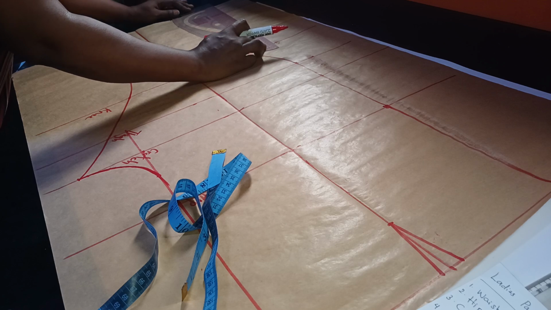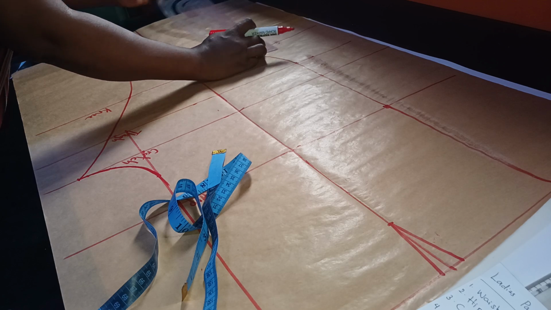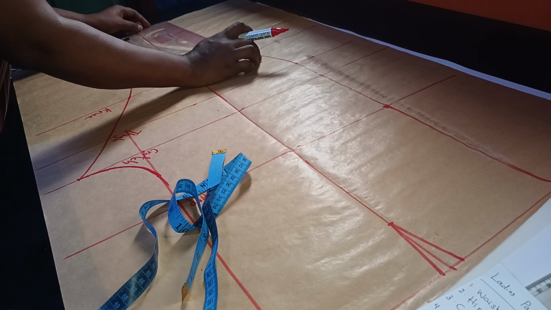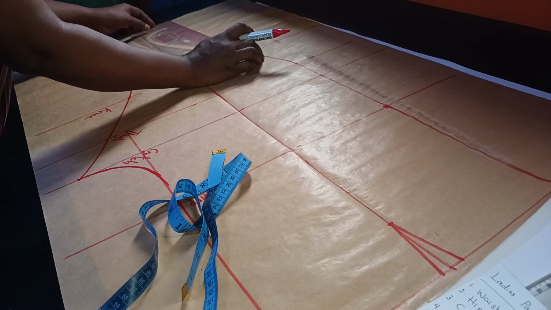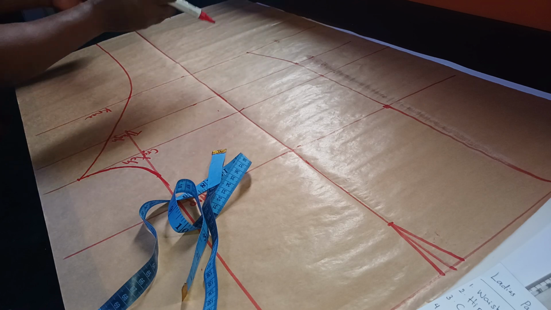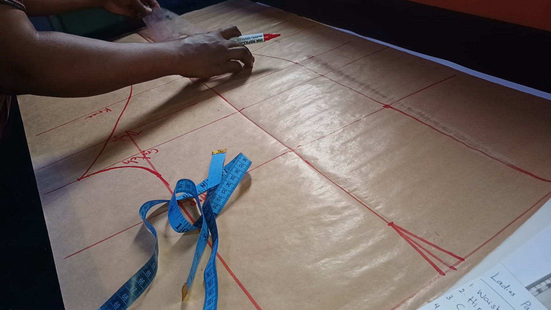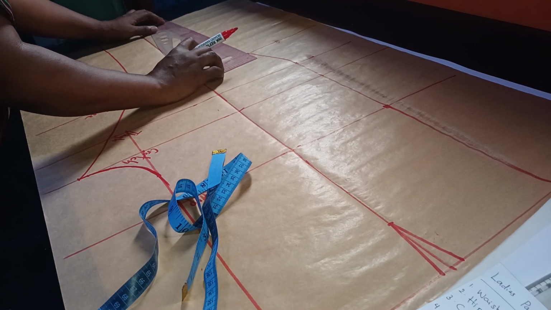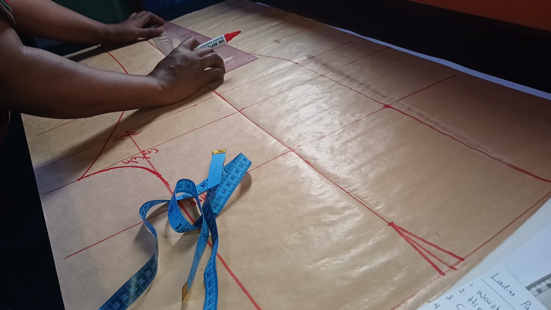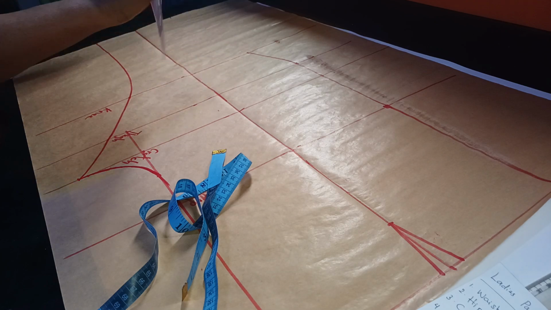Make sure you check it and you have your measurement to the line to align with where you are going to roll it. So here I have this one. Let me not use this.